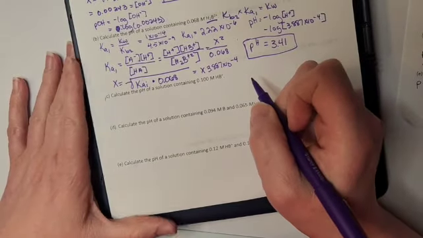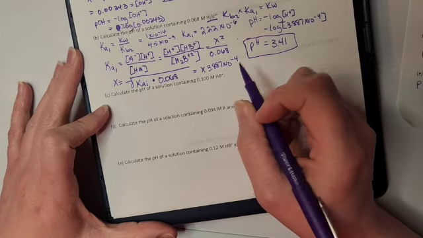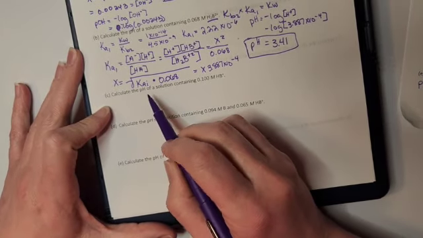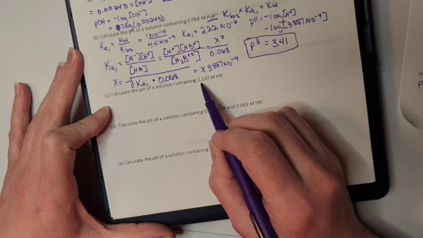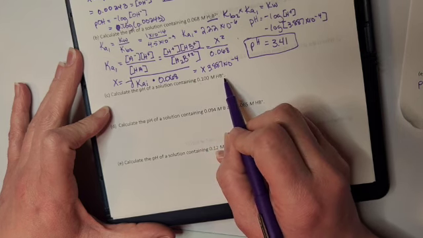All right, let's look at section C. Section C asks us to calculate the pH of a solution containing 0.100 molar HB plus.